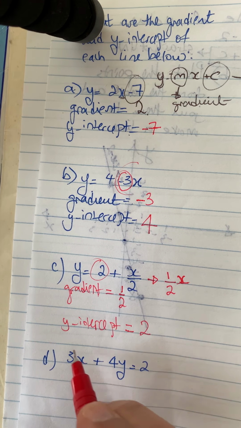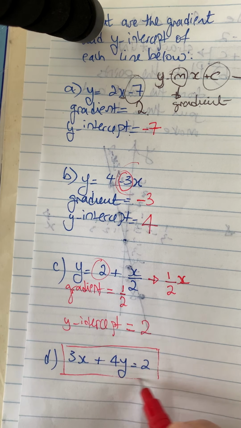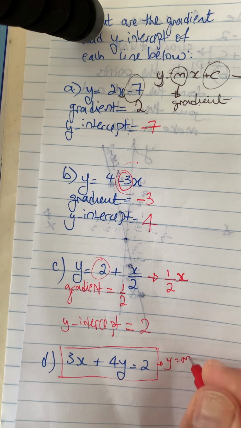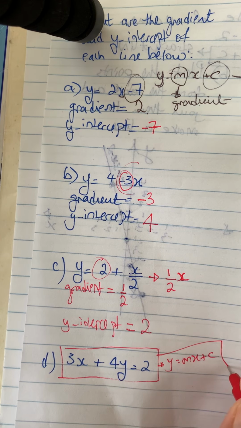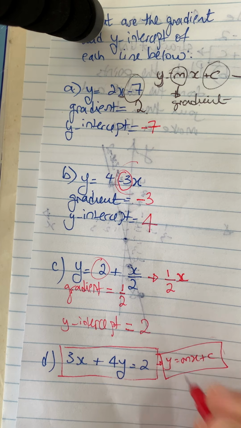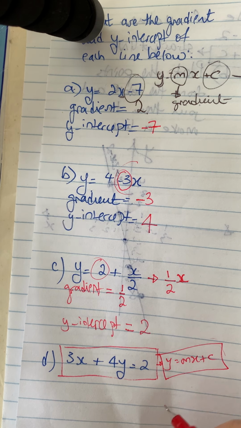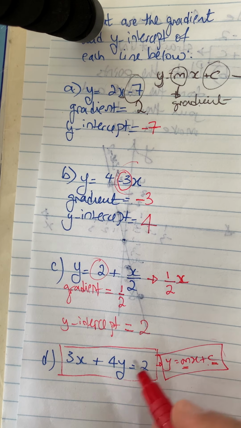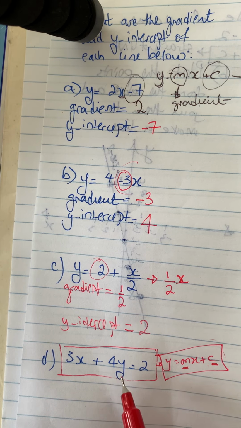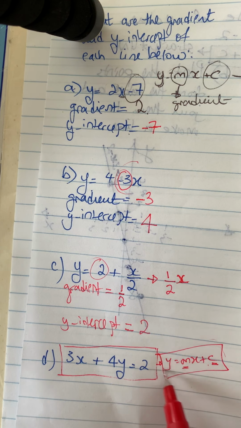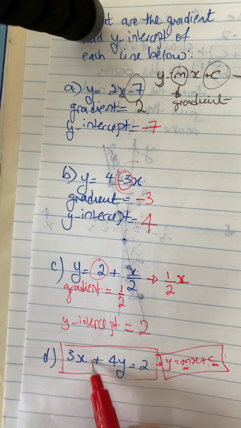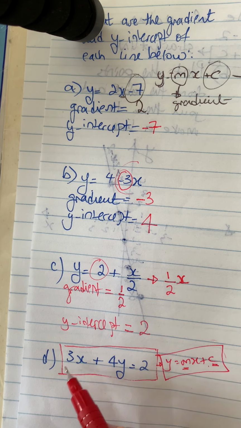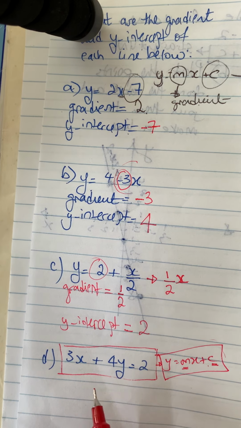Okay, so this one here, we've got an equation that does not look like y equals mx plus c. So we have to first make it look like this, then we can work out the gradient and the y-intercept. My purpose is to have y on the left, so that means I need to get rid of 3x. Again, you can pause the video and have a go at this yourself, and then you can check the answer.